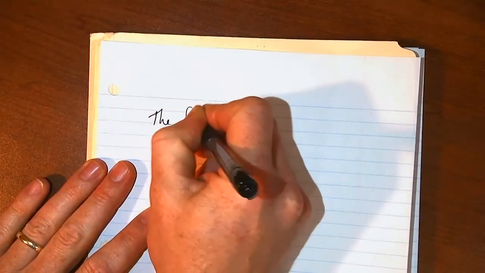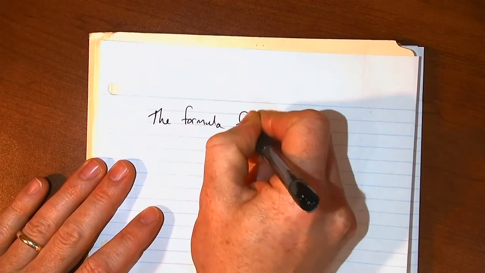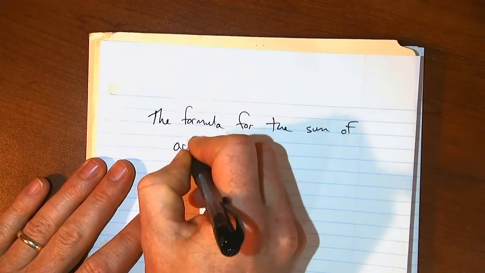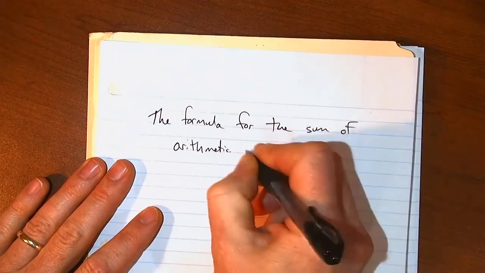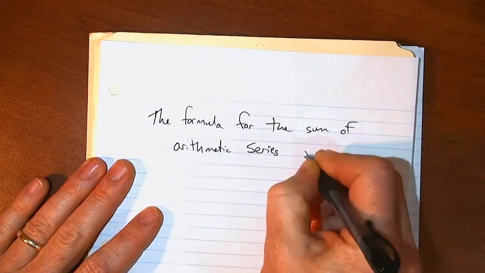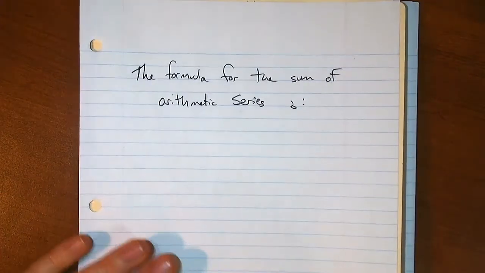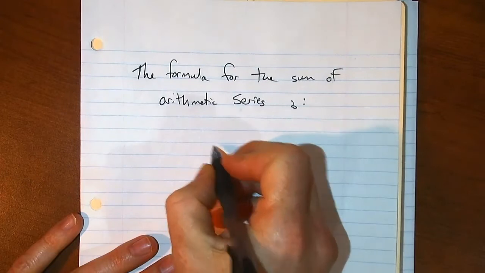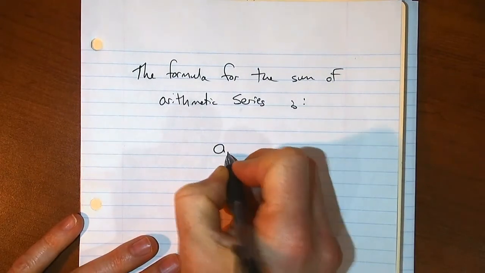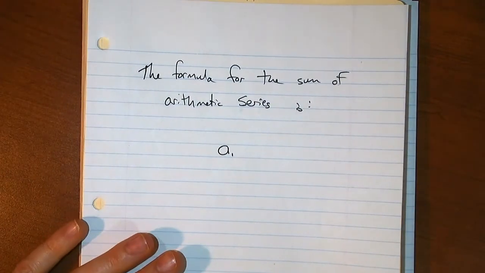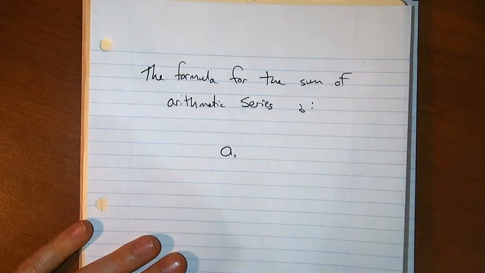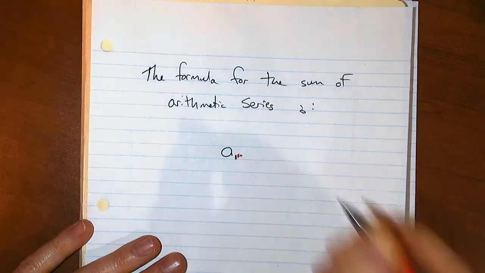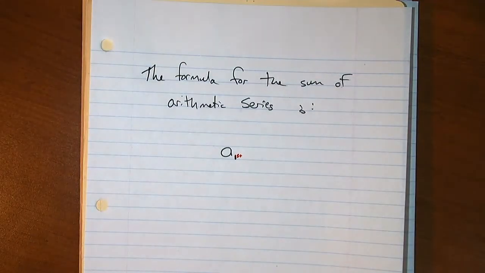The formula for the sum of an arithmetic series is, and here's how that formula works. We're going to take the first term, whatever the first term is, okay? I'm going to actually, instead of calling it A1, I'm going to call it A first. A first. And you'll see why that is in a minute. So I'm going to call it A first.